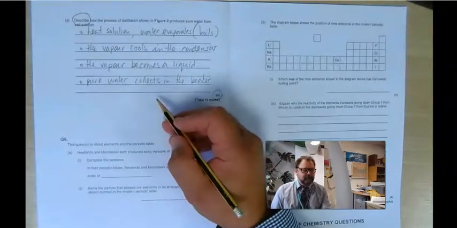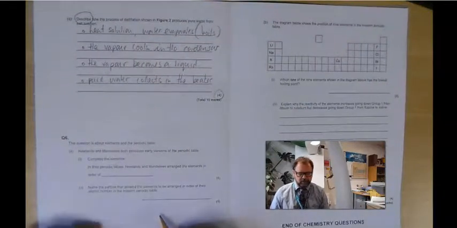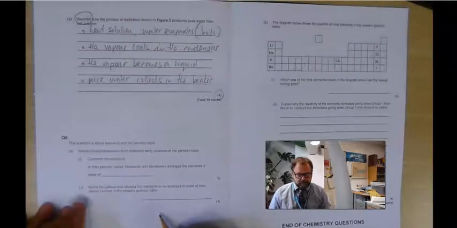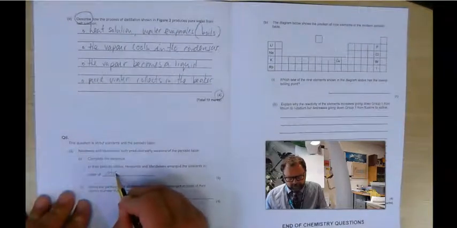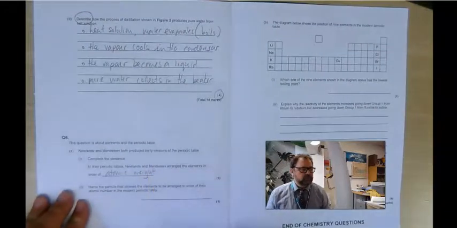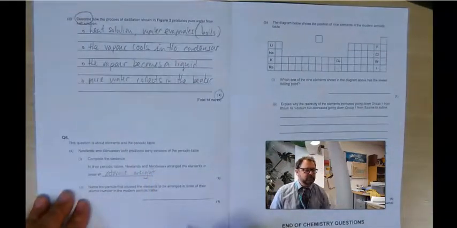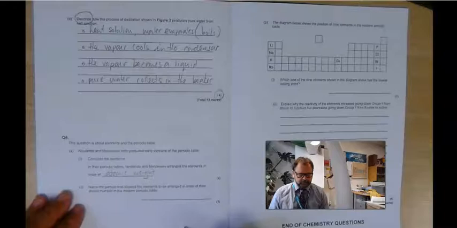Question 3 is about elements and the periodic table. We should know some facts about the early periodic table, and Newlands and Mendeleev were both scientists who worked on early periodic tables. In both cases, they arranged their elements in order of atomic weight. The reason they did that was because neither of these scientists knew anything about the structure of atoms, but they did know about the weight of different elements.